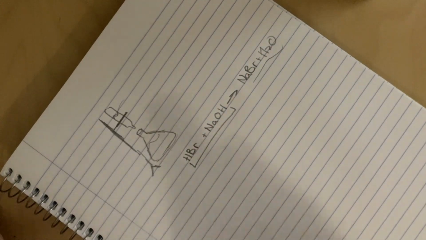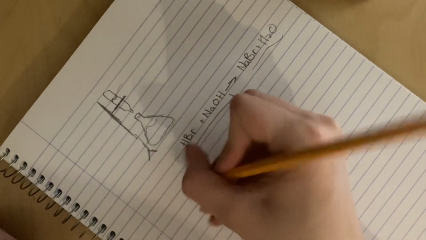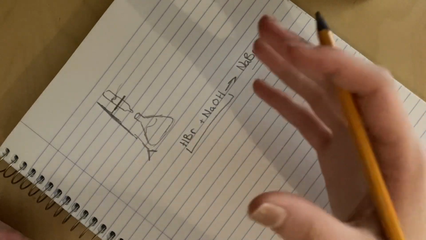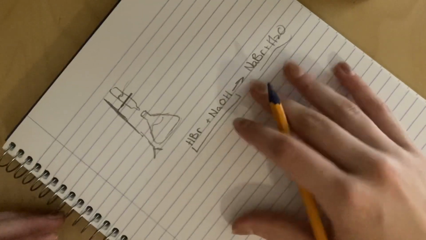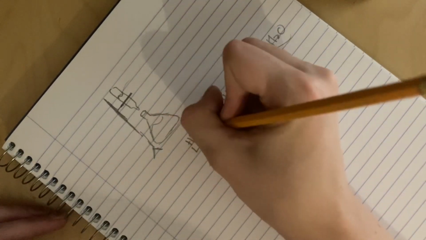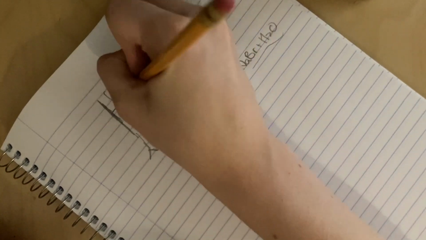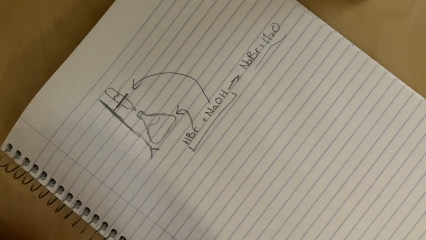At equivalence, okay? So instead of saying according to stoichiometry, you would say at equivalence. You would use the formula, okay? So we're going to say HBr is the one in here. We're going to call HBr the analyte, and we're going to call NaOH the titrant.